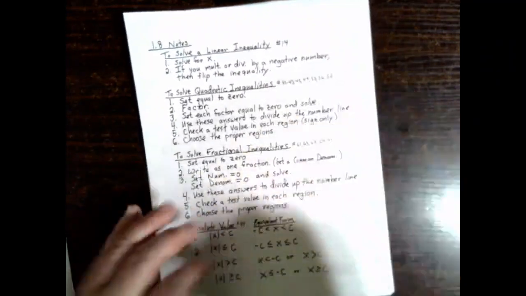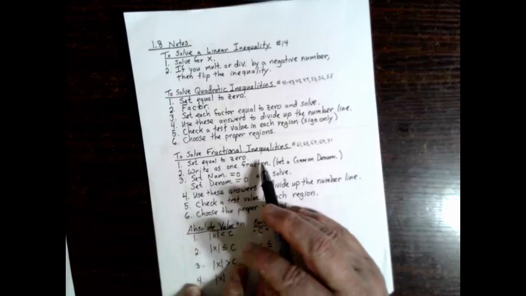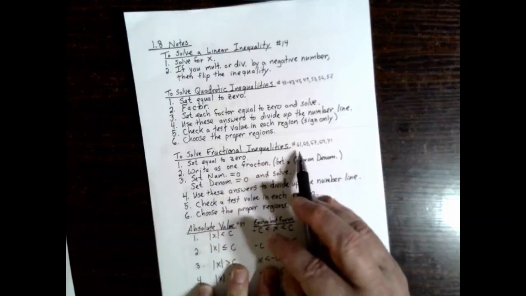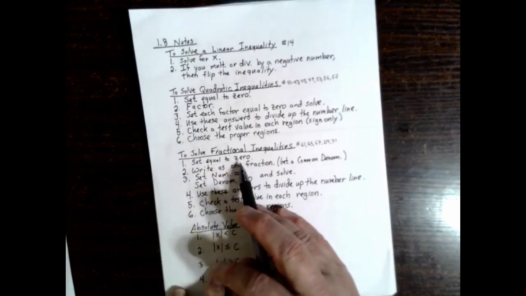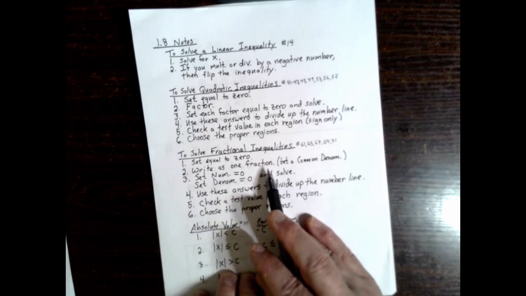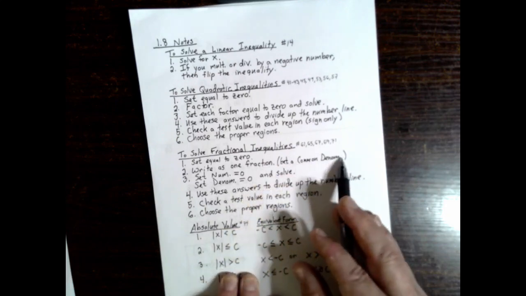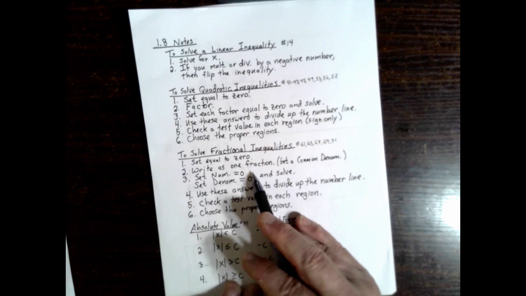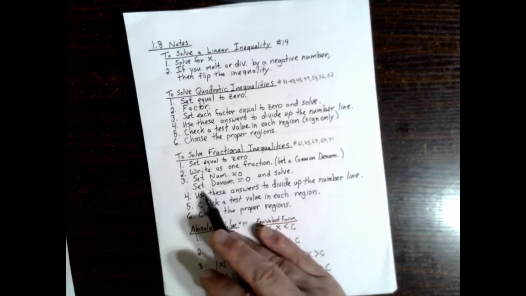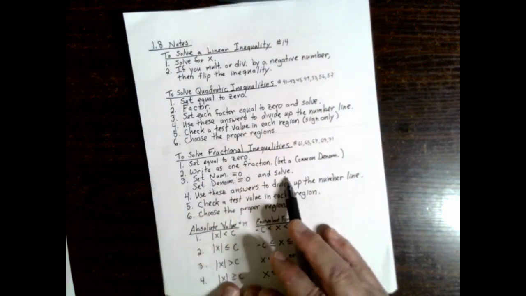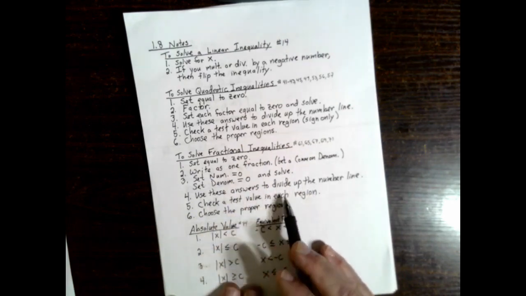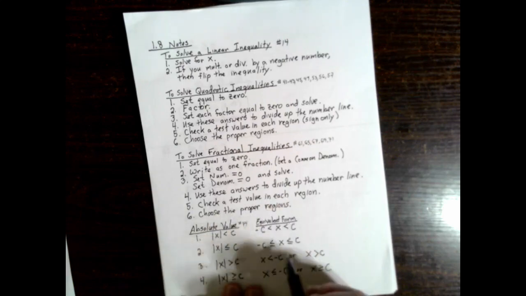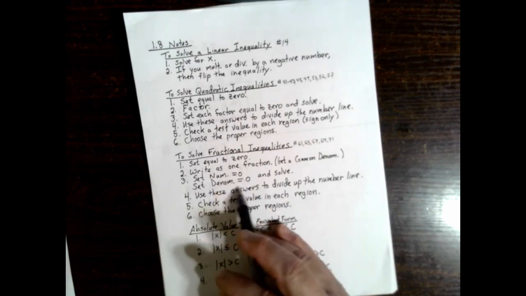Alright, another type of problem we're about to look at is fractional inequalities. Now a fractional inequality is something where it's obviously a fraction, and you set it equal to 0, meaning throw everything to one side. Then you write it as one fraction. What do I mean by that? I mean get a common denominator and bring it together as one big fraction. You set the numerator equal to 0, set the denominator equal to 0, and you solve. These numbers will divide up your number line like before. You'll check a test value in each region, and you choose the proper region. The only difference here is you got to watch out for division by 0.